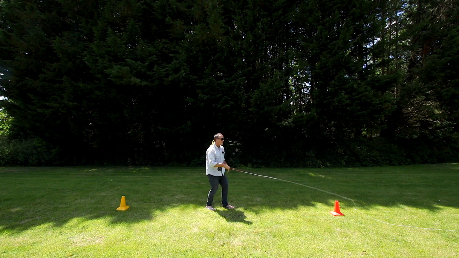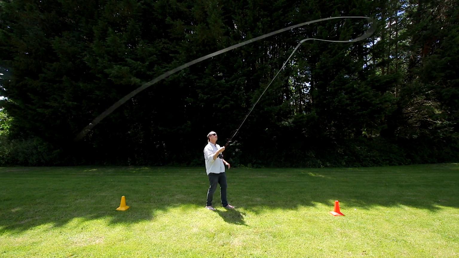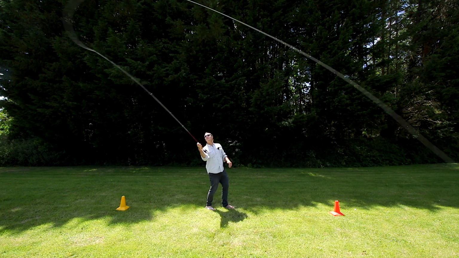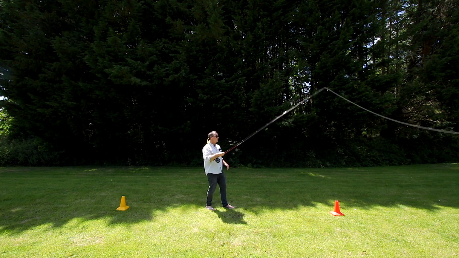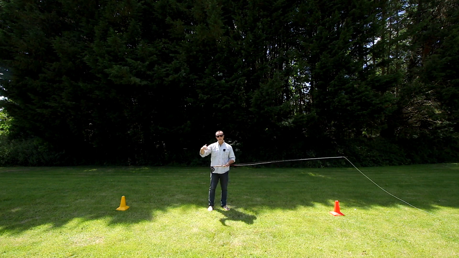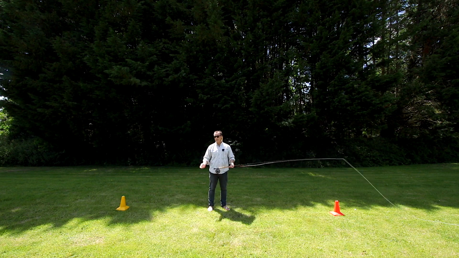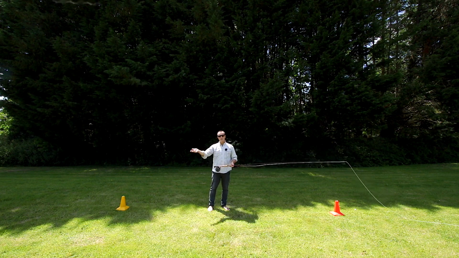The ability to change your loop shape is just another extension of loop control. And if we have loop control, we can build on that and add, say, something like the double haul, which we'll be learning later on.